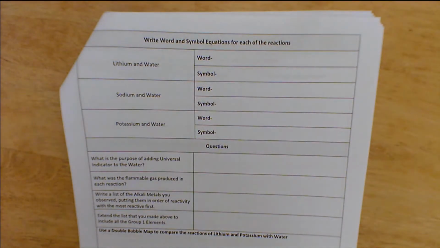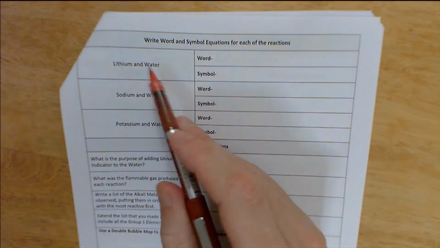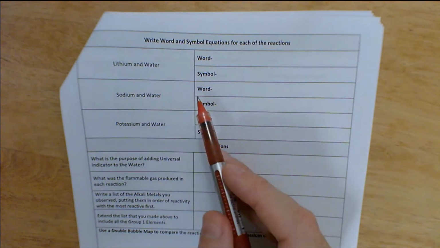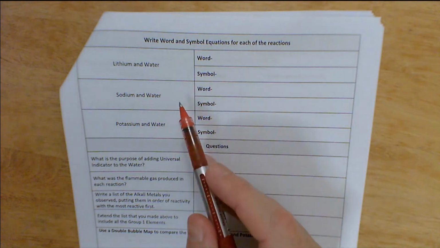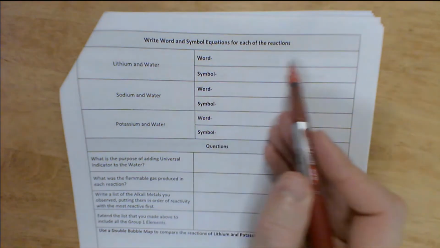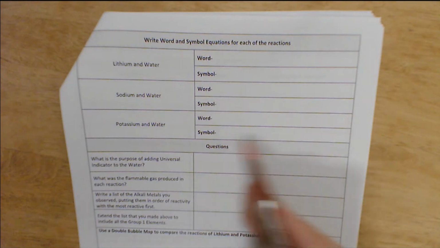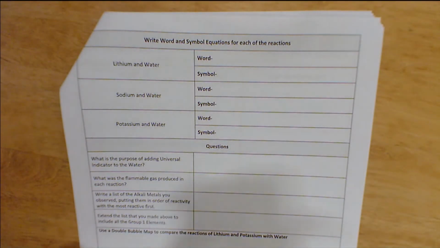So here we have the opportunity to write word and symbol equations for those reactions. Now, because they are all alkali metals, they all have one electron in the outer shell, they're going to have very, very similar reactions. So I'm going to go through the word equation and the symbol equation for lithium and water, and you should be able to therefore write the word and symbol equations for all of the other alkali metals with water just by substituting the metal. So I'm going to go through the word equation for lithium and water, then the symbol equation, and then you should be able to do the same for sodium and potassium.